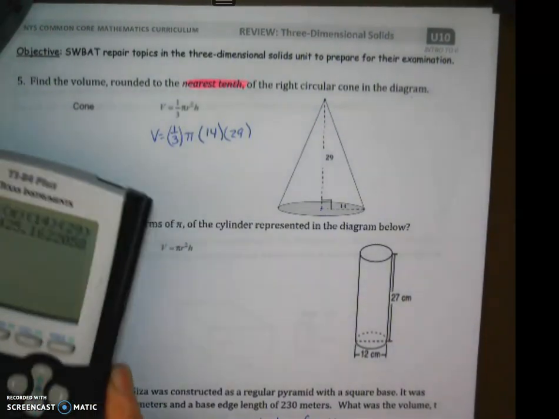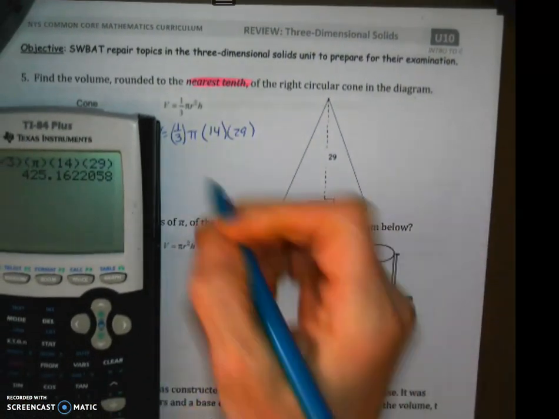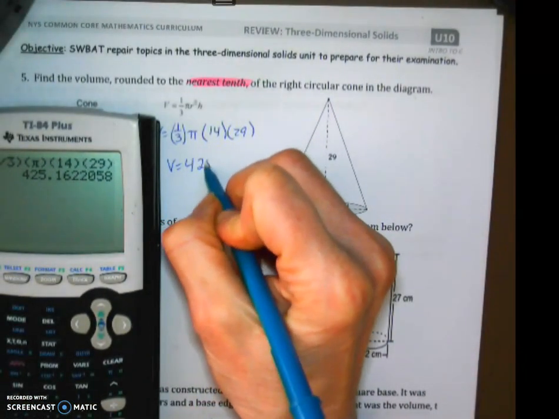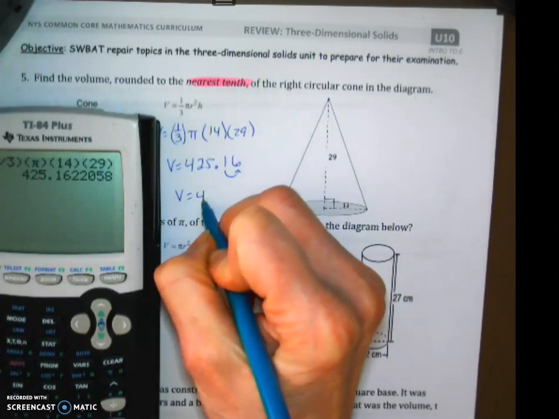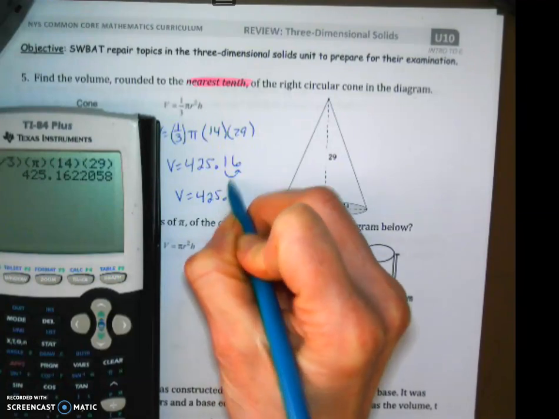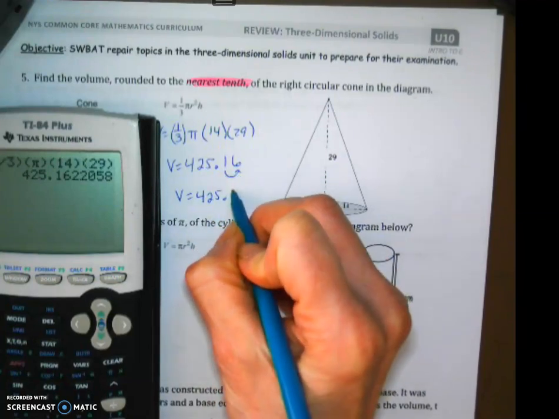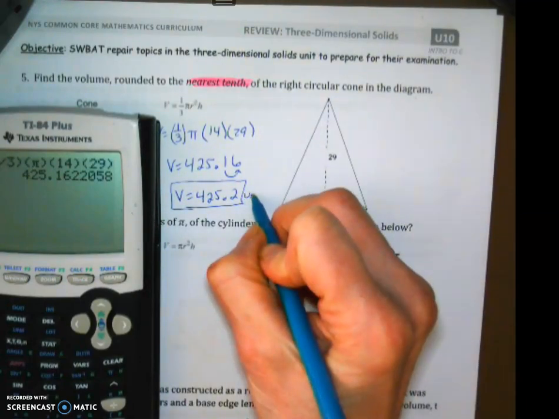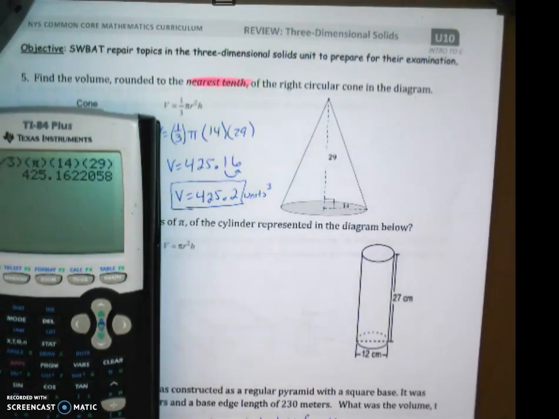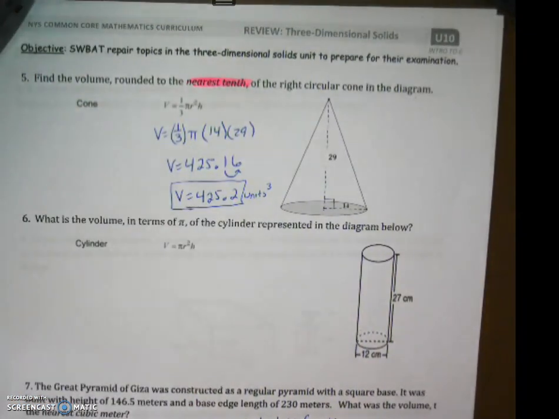When you plug that all into your calculator, you're going to end up with 425.16. It says round to the nearest tenth, so your final answer, 425 point, that 1 will round up to 2 since the next number is 5 or more. And if you want, you can always put units cubed. Excellent job. The next one, what is the volume?